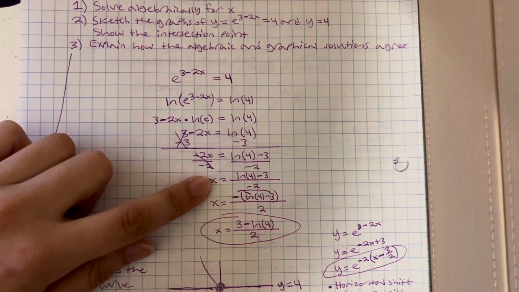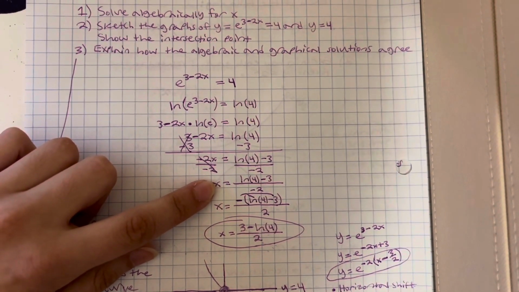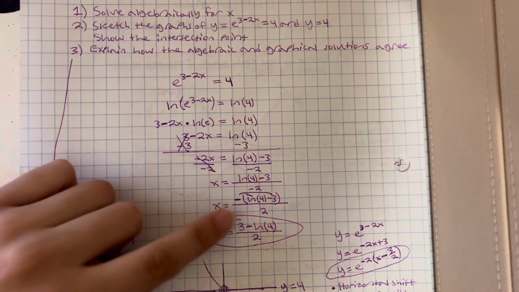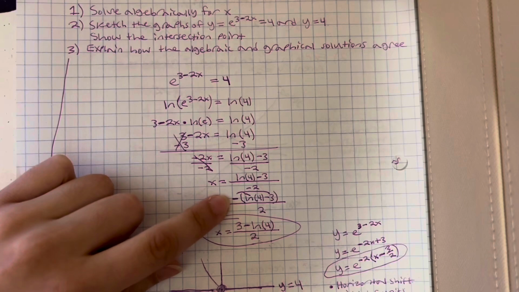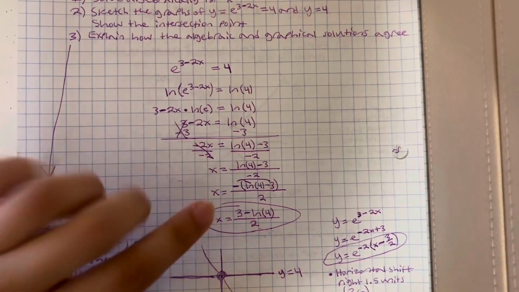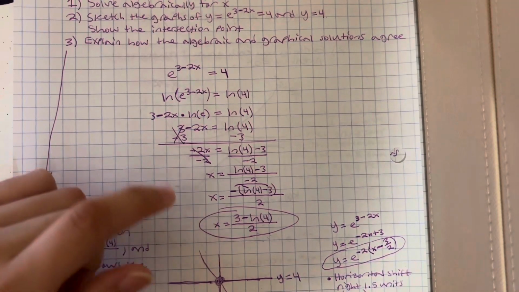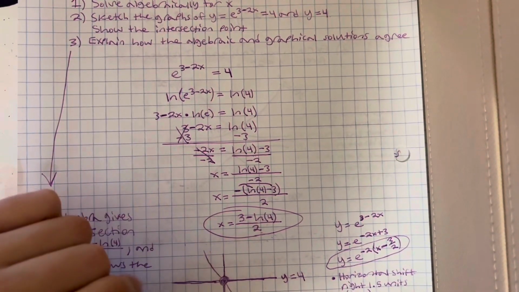We get natural log of 4 minus 3 divided by negative 2, and we can take that negative from the 2 and distribute it, leaving us with the flipped version, 3 minus natural log of 4, over 2.